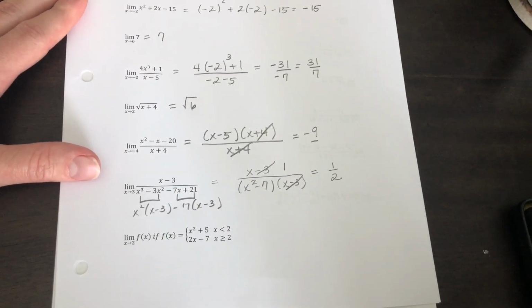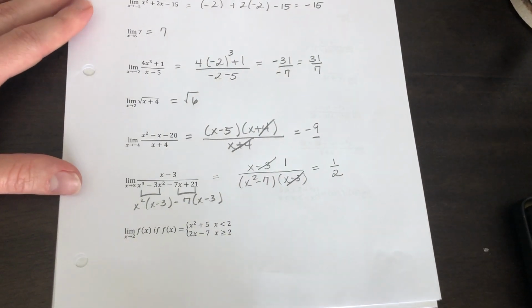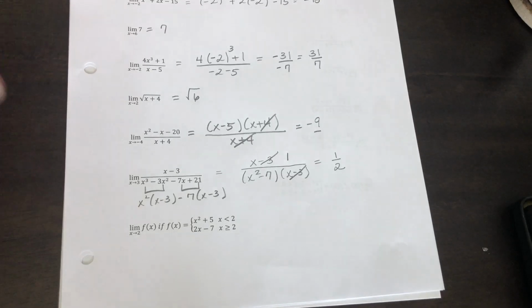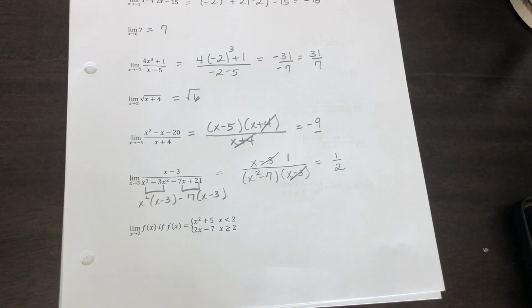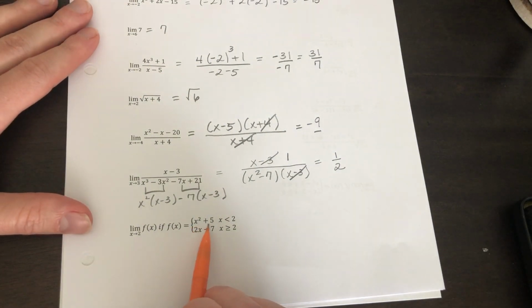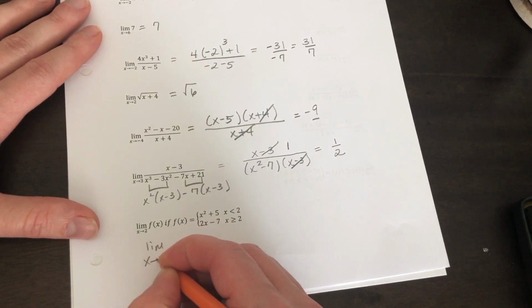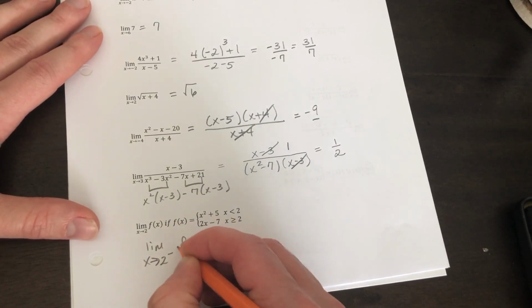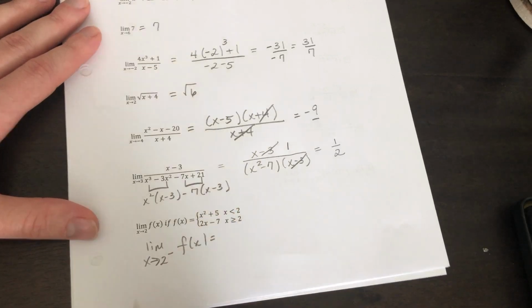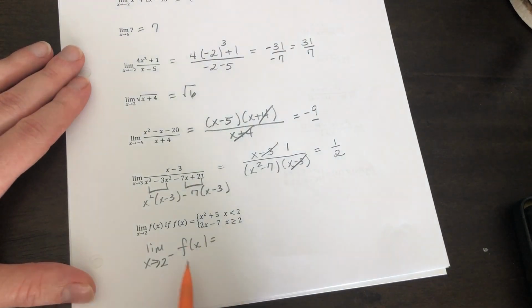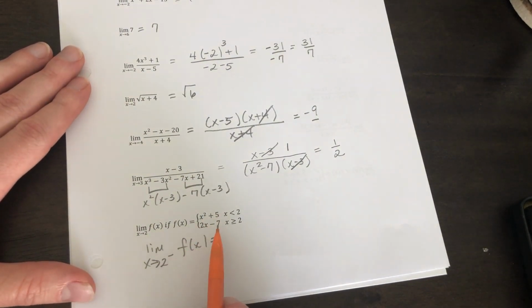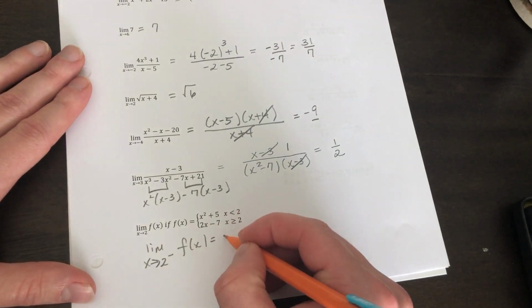Okay. I want to evaluate the limit as x approaches 2 of this piecewise function. So what I'm going to do is plug a 2 into both branches of this piecewise function. So we're going to plug a 2 into the top branch. So the limit as x approaches 2 from the left-hand side, which is the less than branch, is going to be 2 squared, which is 4. 4 plus 5 is 9.